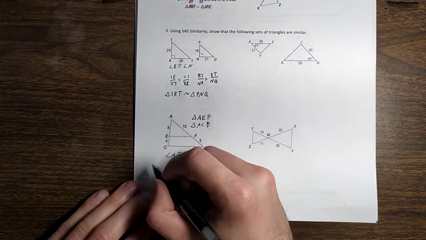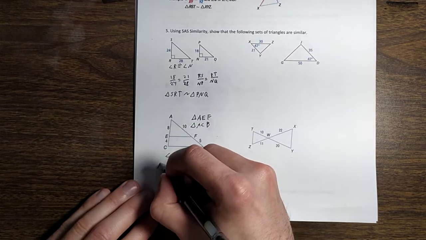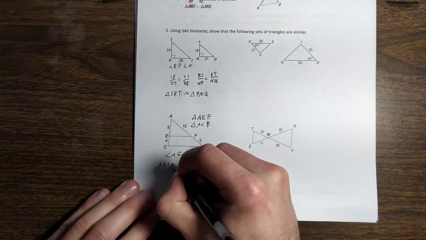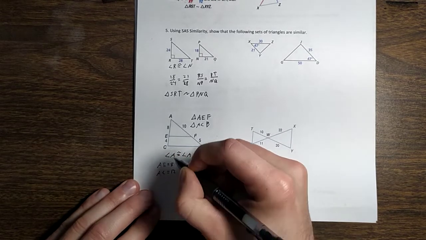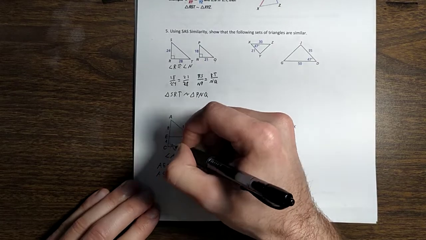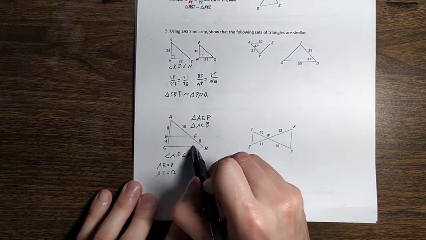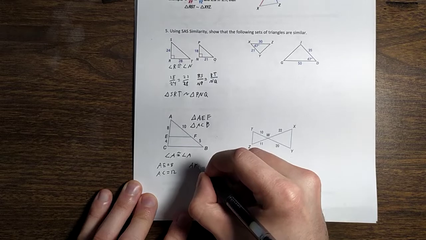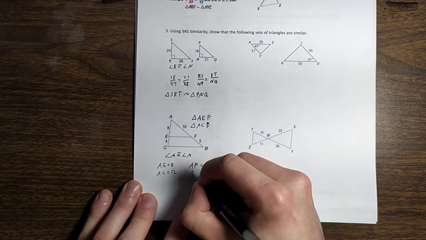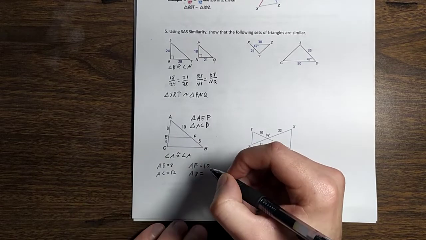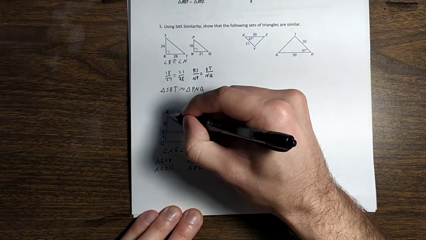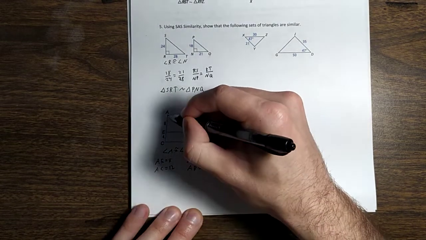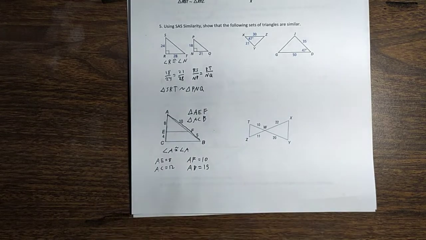Let me just write down the side lengths here. So AE is equal to 8. AC is equal to 12 because AC equals 8 plus 4, so that's 12. AF is equal to 10, and then AB is equal to 15. Again, I get 15 from 10 plus 5. So this is the length of that bigger triangle.